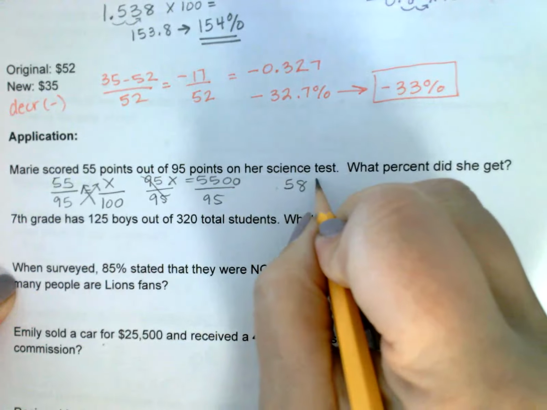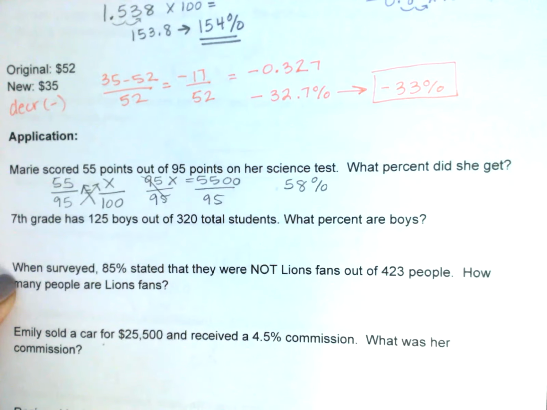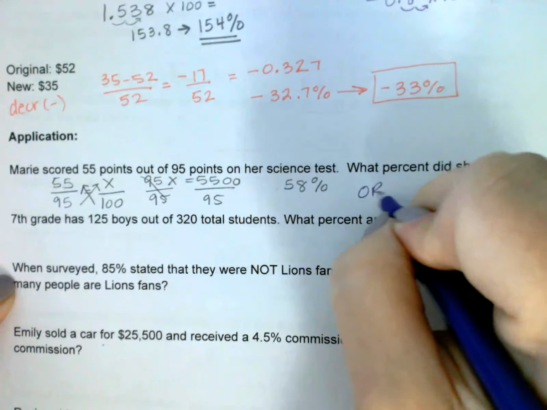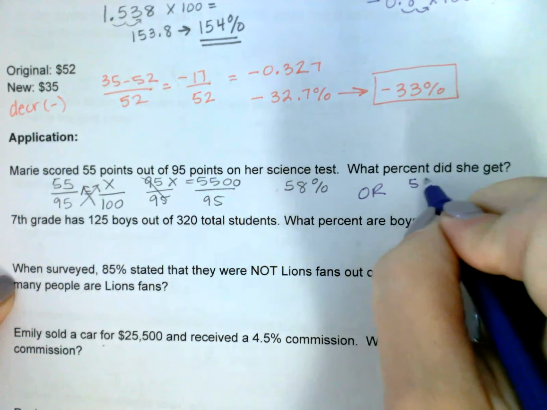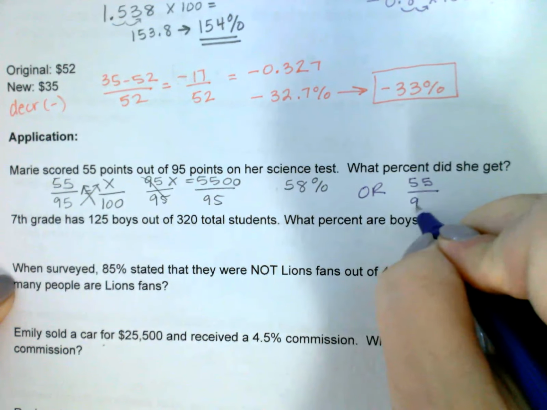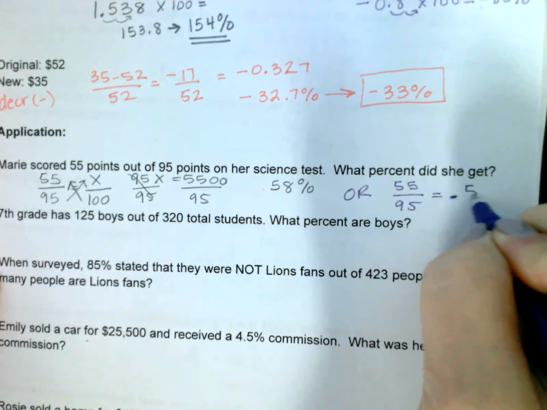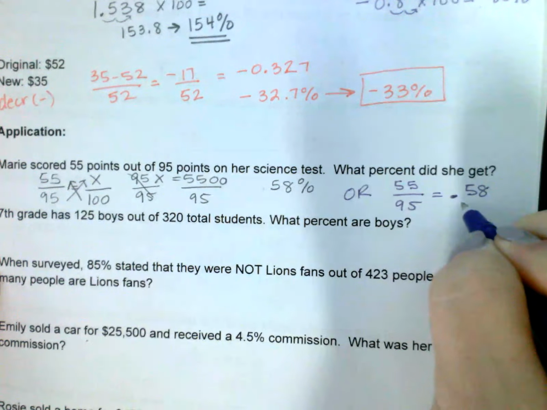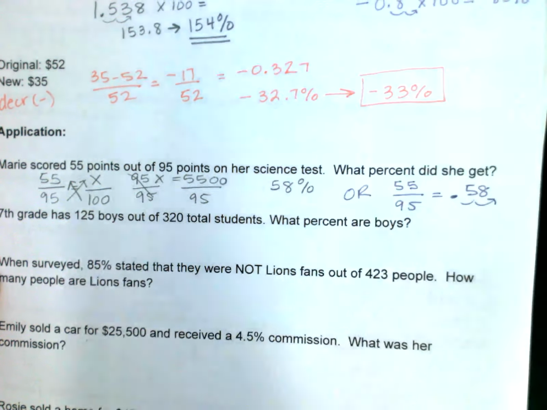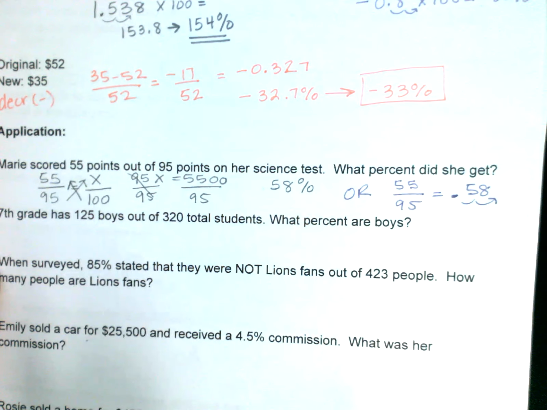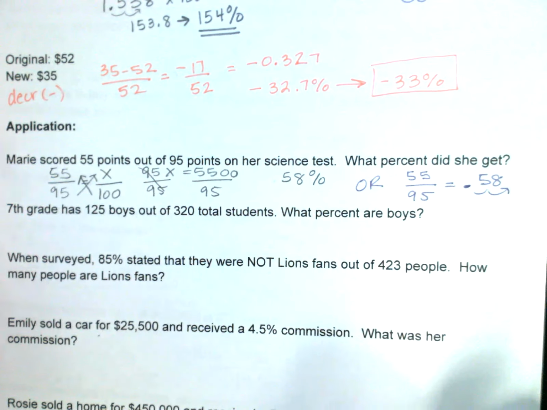I would get 58%. Or, like we do it on our homework, I would just take 55 divided by 95, and that is where I got my decimal 0.58. Turning it back into a percent, I would have scored a 58%. That is nothing to brag about.